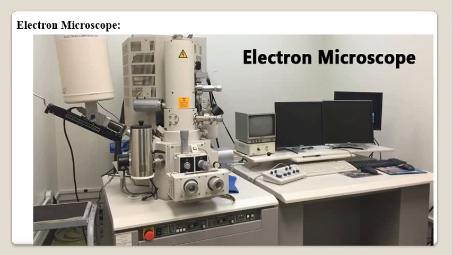The resolving power of the microscope is limited by the wavelength of the illumination and formation of the image. So in short, this electron microscope gives us a highly magnified image of the biological material.